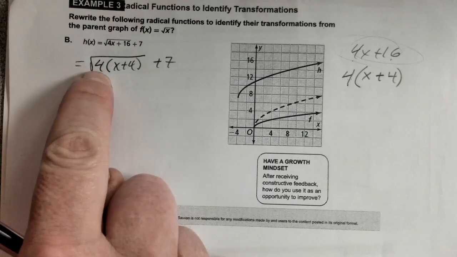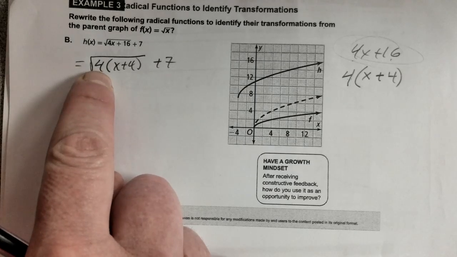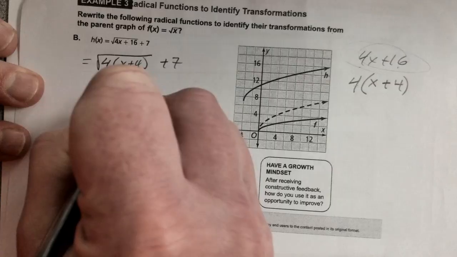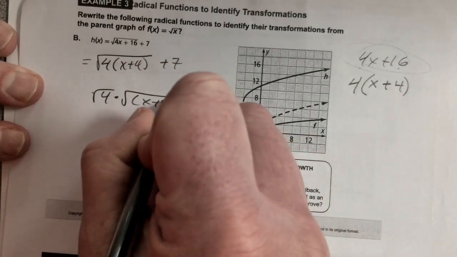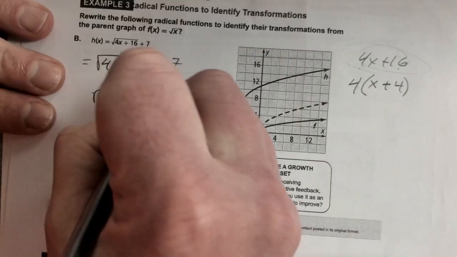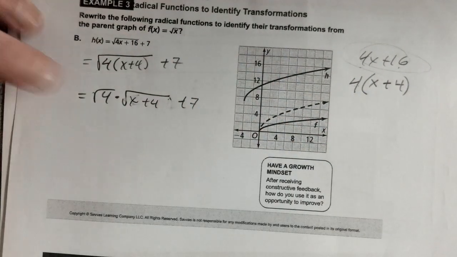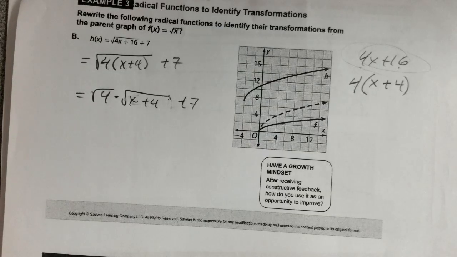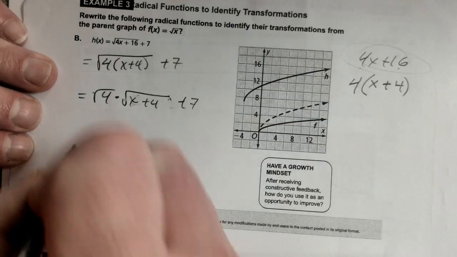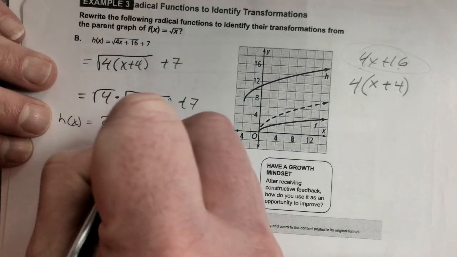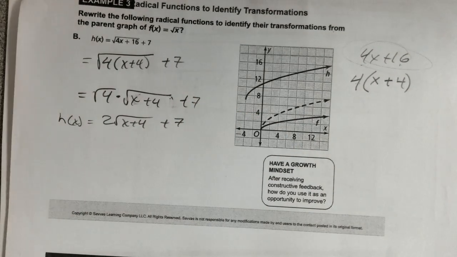And since I have multiplication inside the radical, I can turn that into 2 radicals. So we have the square root of 4 times the square root of x plus 4. I don't need parentheses anymore. And plus 7. What is the square root of 4? Just 2, right? So now my h of x is equal to 2 times the square root of x plus 4 plus 7.